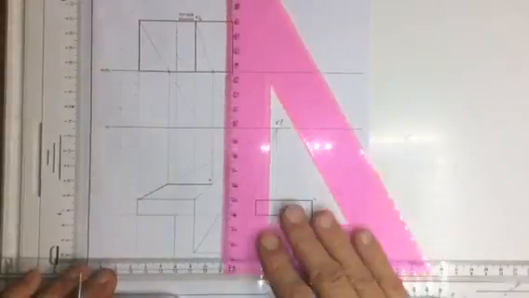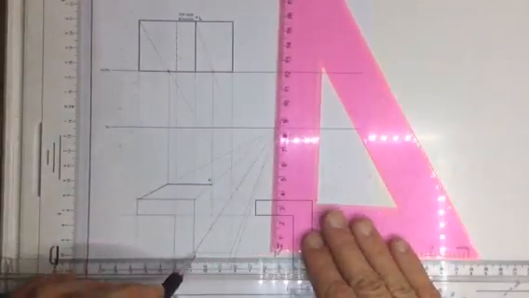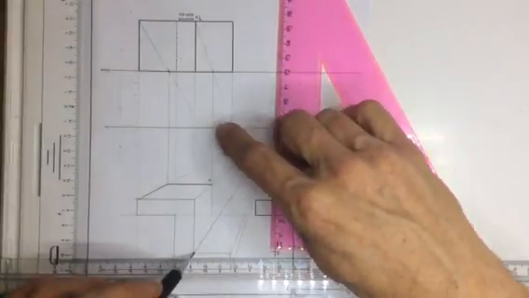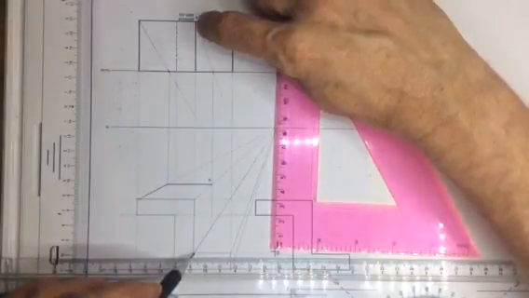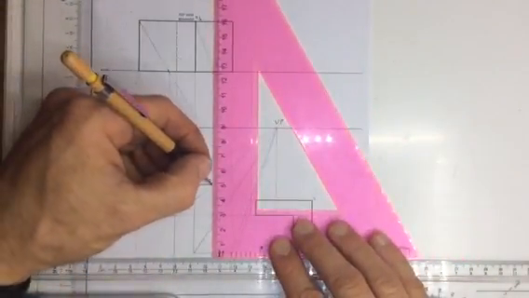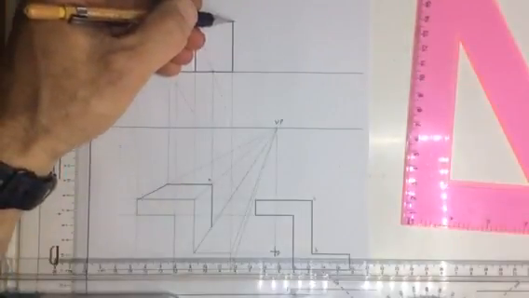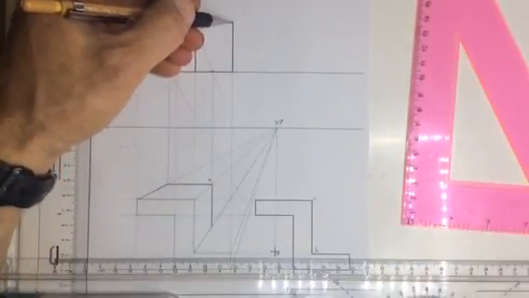So I take that point from A, going straight down over here, and you'll see that it connects with the corner. So there it is going across, there it is going across to point B. And I can draw that in nice and dark there. Right, that then goes across horizontal to that point.